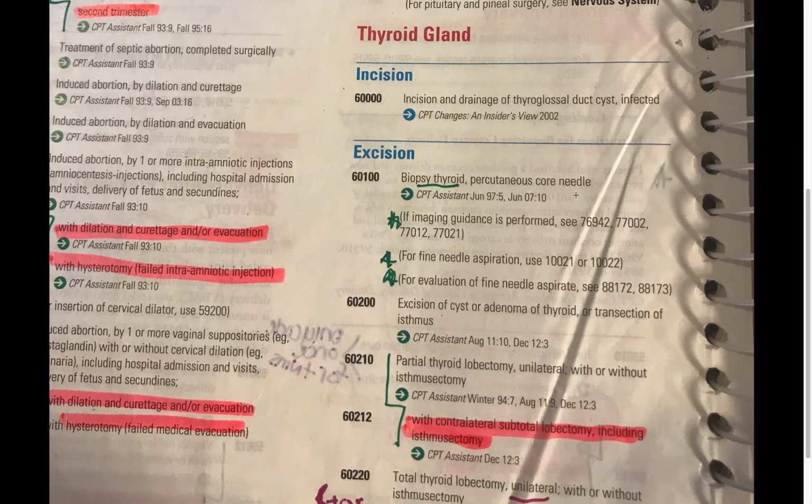Turn to the beginning of the thyroid section. You can find it at the end of the female genital system. Let's look at the excision section. 60100 is for a biopsy of the thyroid through a percutaneous core needle. Notice the parenthetical notes underneath it for imaging guidance and for fine needle aspiration.